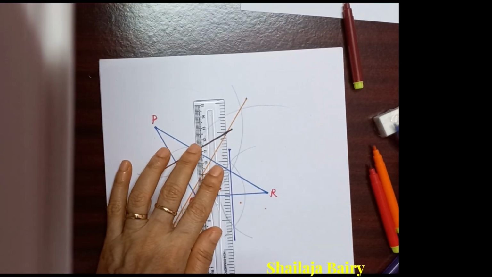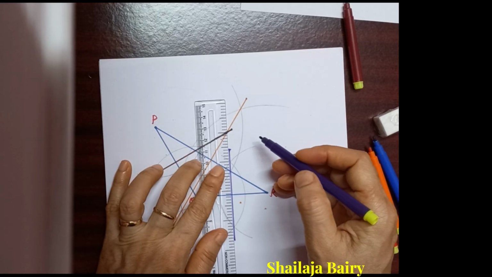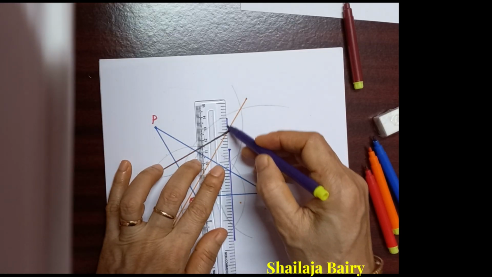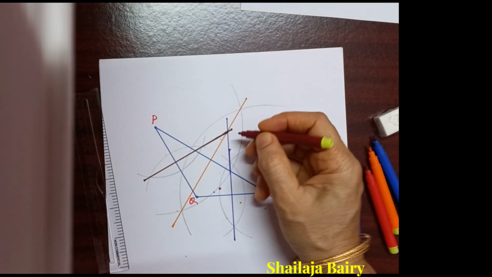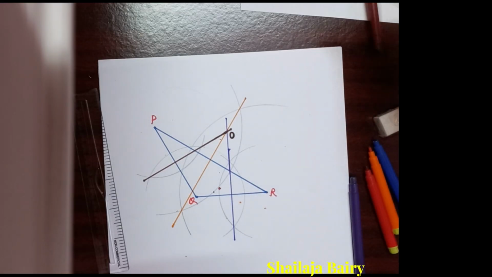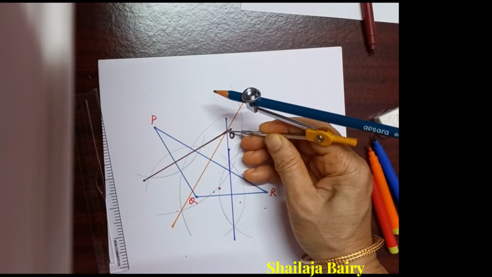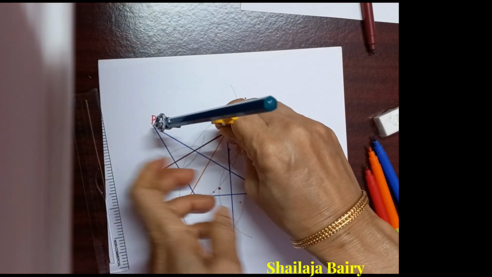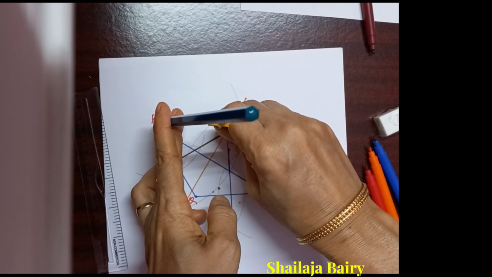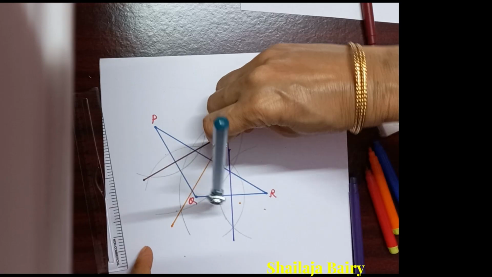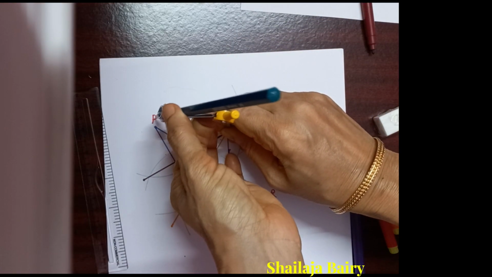Let me extend the first bisector of QR. Yes, all the three bisectors meet at O. Now we can observe the circumcenter O is equidistant from P, Q as well as R. So that is the circumradius.